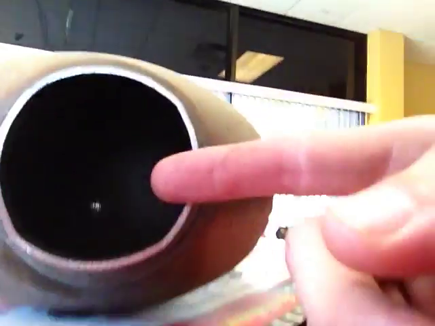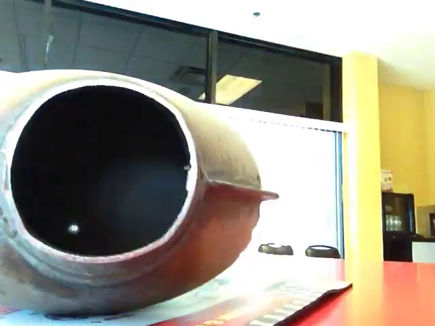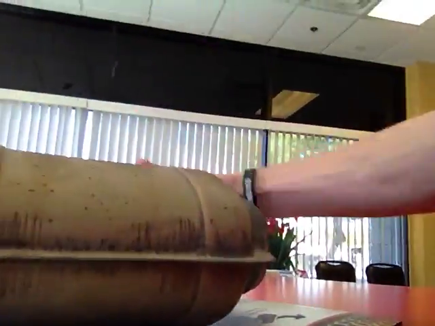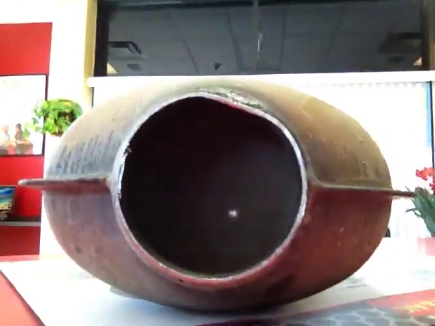Inside the converter there is a honeycomb material. Let me see if you can see that there. It's like a honeycomb material. You should be able to see pretty much through it. This one looks pretty good actually. On the other side, same thing. It's a honeycomb material inside.